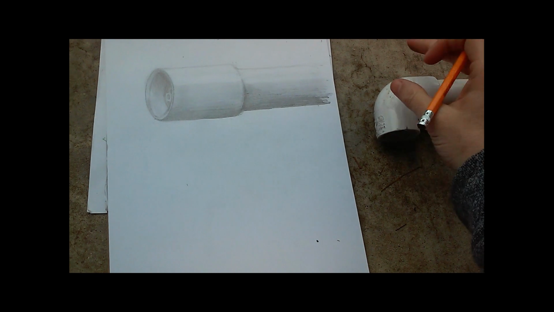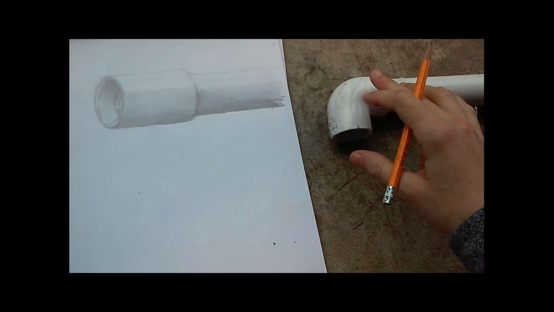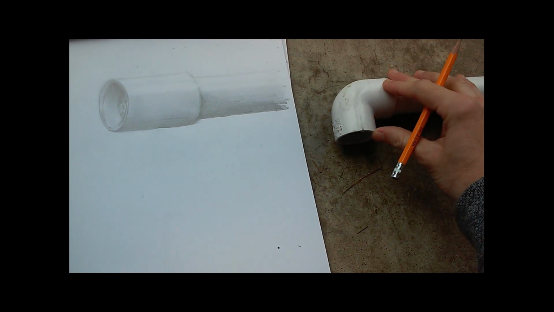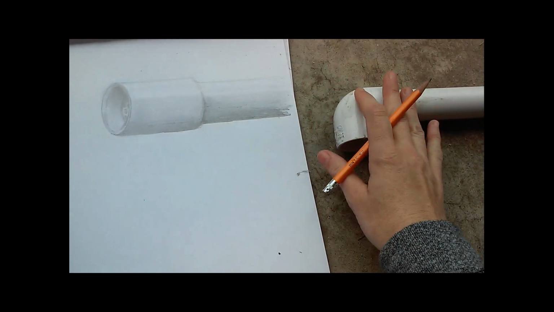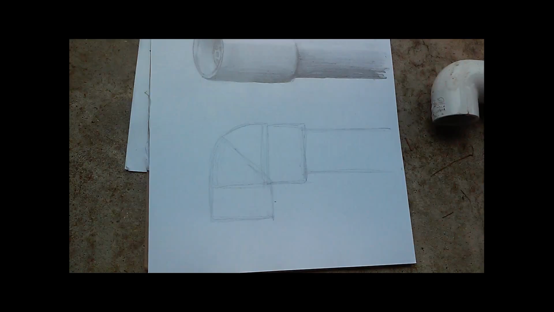Okay, so if you're going to continue and you want to try this pipe as well, we're going to do the same process as this, so we're going to move a lot faster with this one. So let's go ahead and sketch this pipe out.